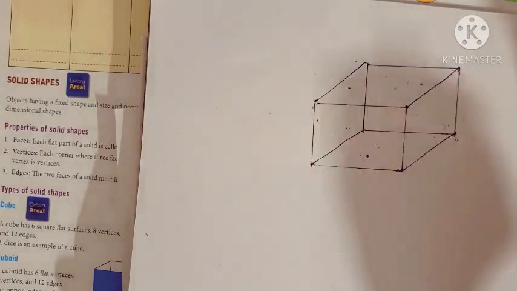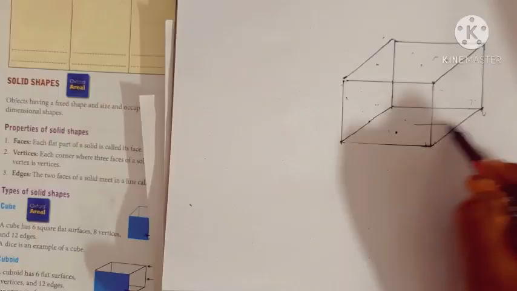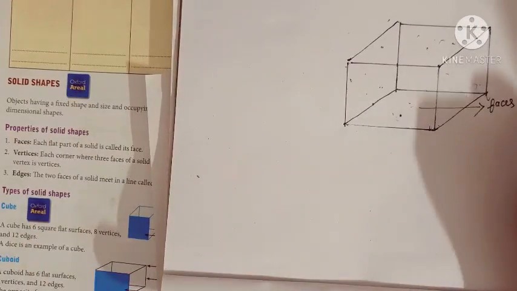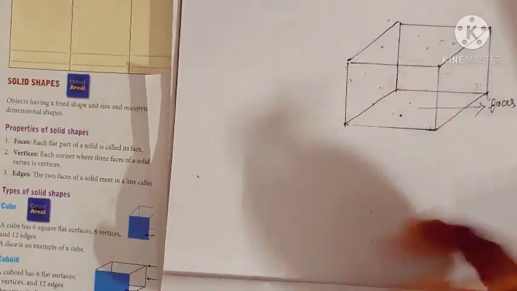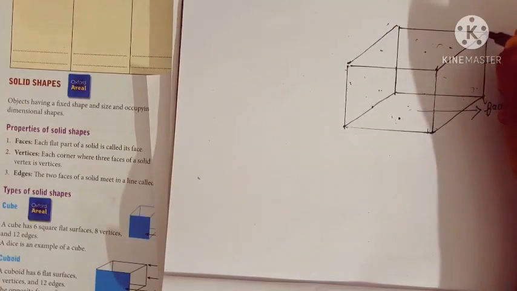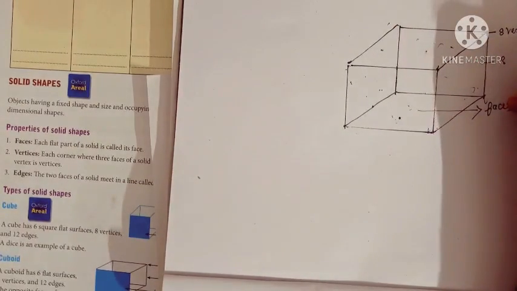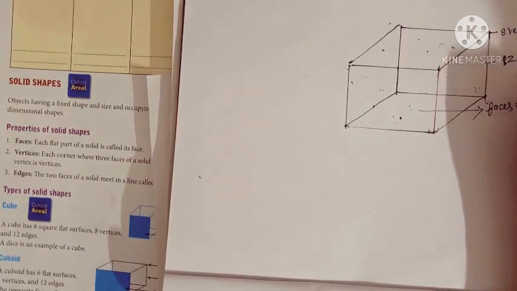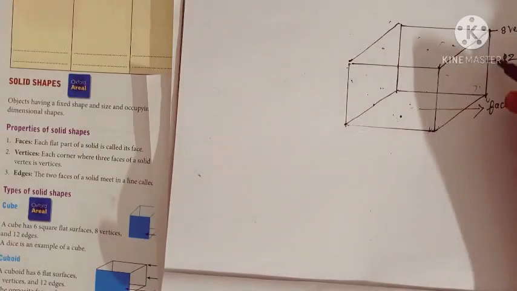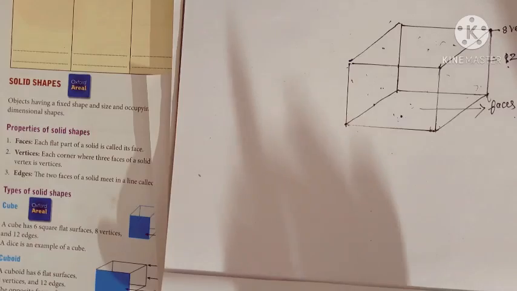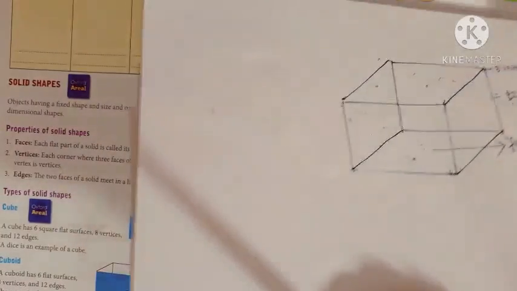Understand? So you can mark the parts. How will you mark the parts? Faces. Understand? So how many faces you have? 6. With this itself, you can easily learn. Okay, 6 faces. 8 vertices. This point is vertex. So 8 vertices. Next, edges. How many edges you have? 12 edges. So this is the surface. This is edge. So in this cuboid, you have 12 edges, 8 vertices, 6 faces. Is it clear?